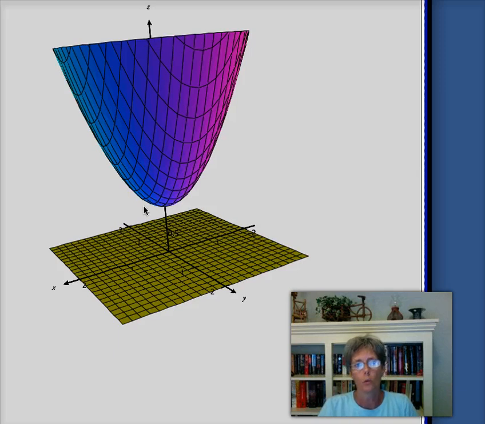Okay? So instead of plotting points, we try to think about what the cross sections of the surface will look like, because the idea is if we can think about what the cross sections look like, or the slices, either horizontal, parallel to the ground, or vertical like this, parallel to either the XZ plane or the YZ plane, we can look at those slices and get a pretty good idea of what the surface looks like. Okay? So that's where we're headed next.